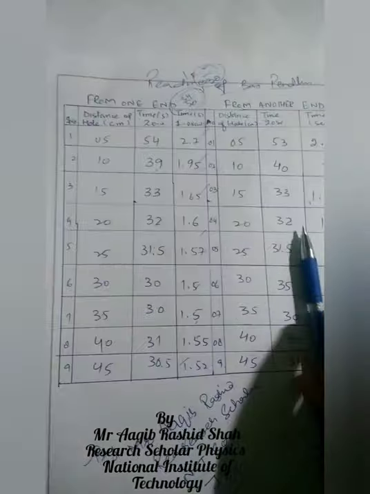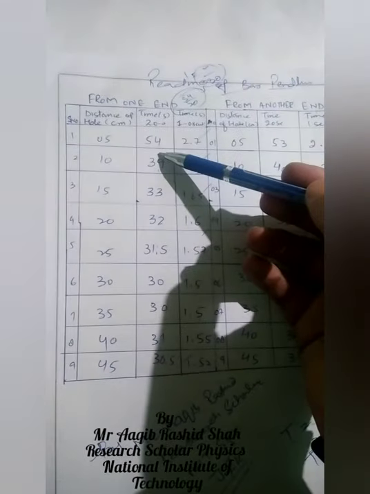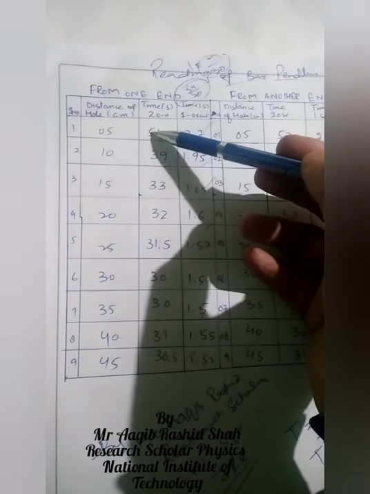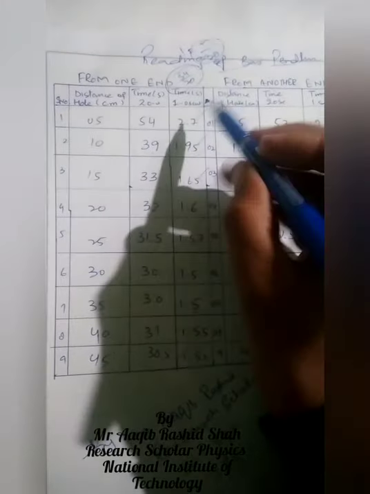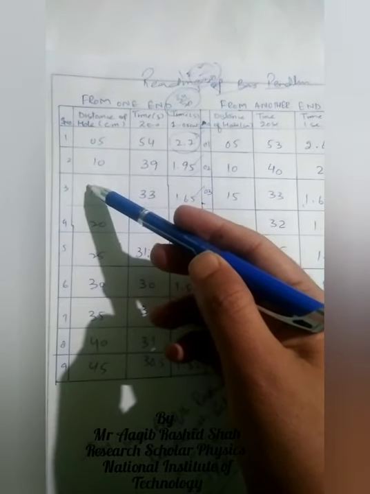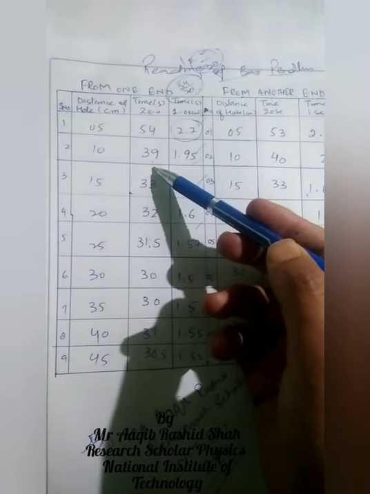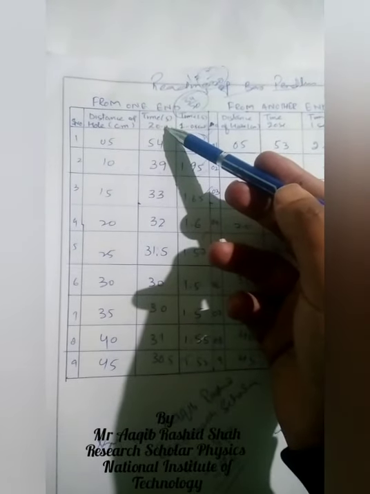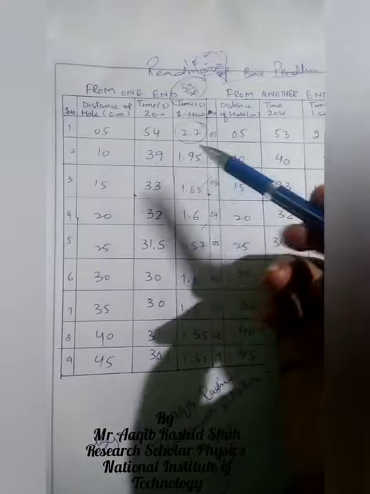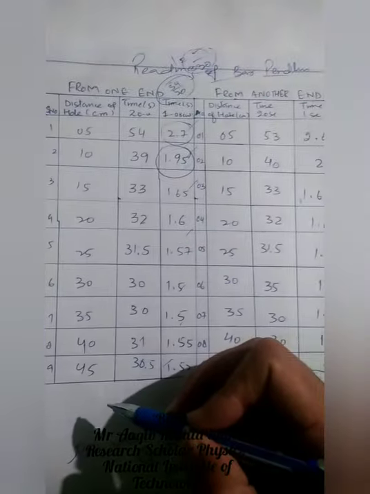So dear students, here you are seeing that we have taken the readings in tabular form. Here it is a distance of 5 centimeter from the center of gravity, the total number of oscillations is 20 and the time is 54, so for one oscillation the time is 2.7 seconds. For 10 centimeter, the total number of oscillations is 20 and the total time is 39, and for one oscillation the time period is 1.59. Similarly, we have taken the readings for one side, and now we will draw the graph from these readings.